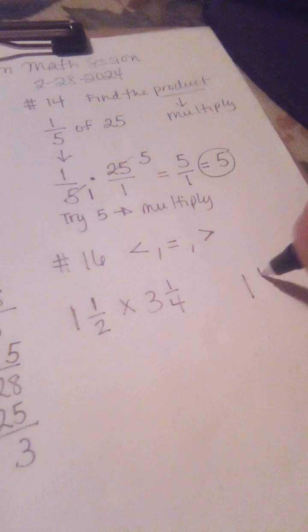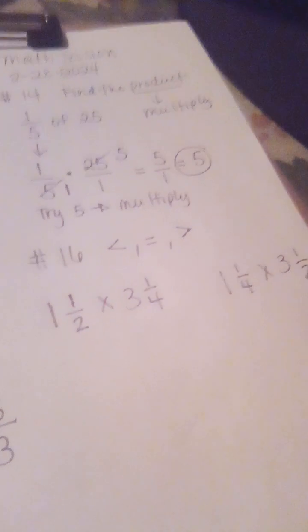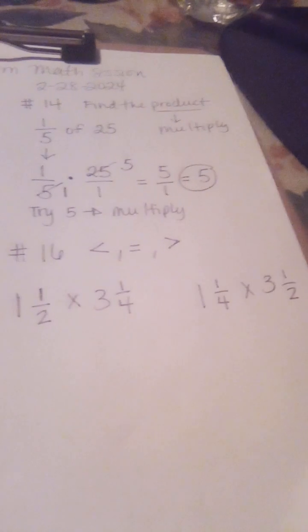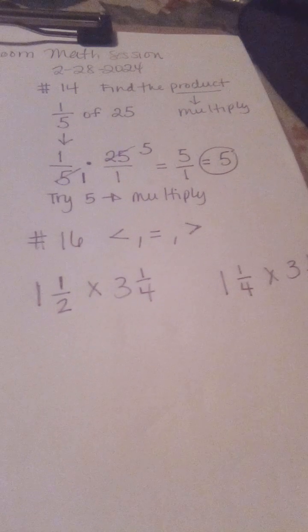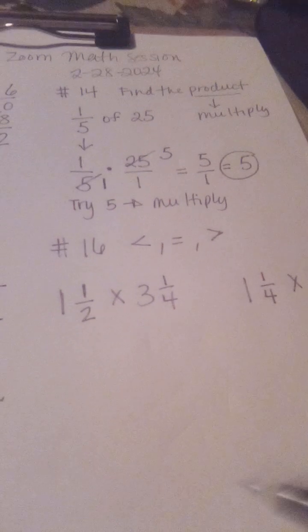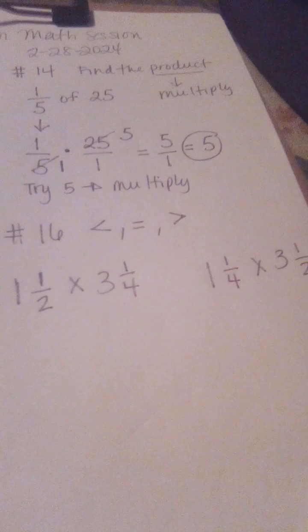1 1/4 on the other side times 3 1/2. All right, now you see the problem. Let's try to figure out which one's greater, the left side or the right side. Let's do the left side first.